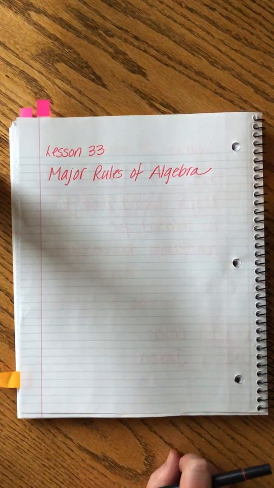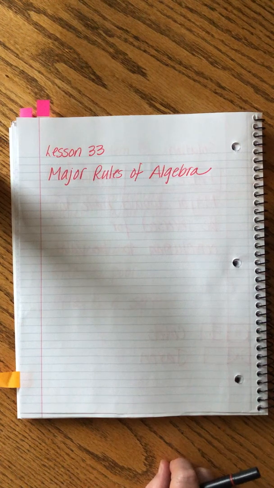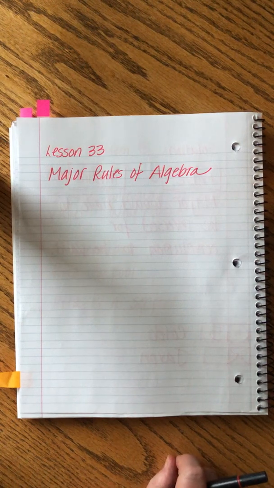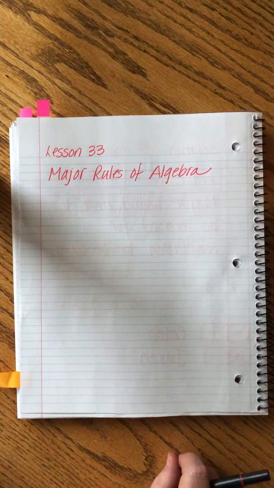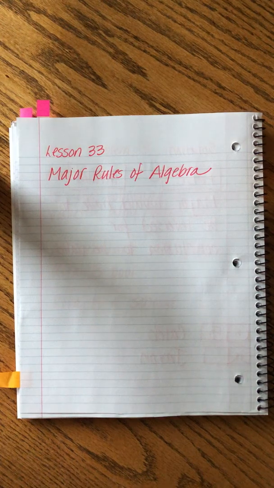Saxon Algebra 2, Lesson 33. We have barely a two-parter. The first one, we're just going to review a little bit of information that you already know, and then we're going to jump into a little algebra topic.